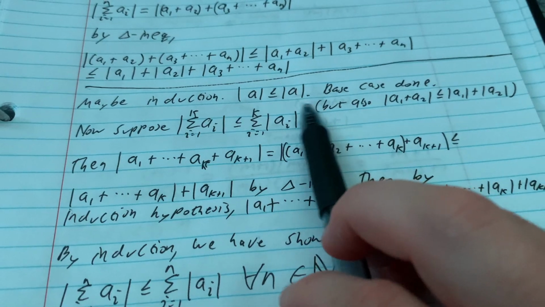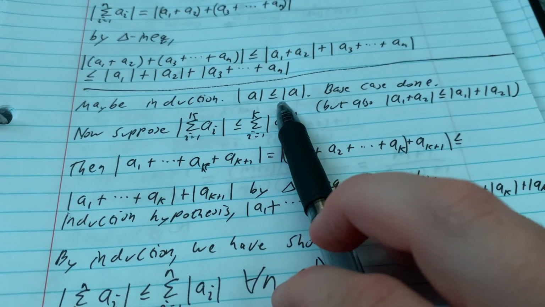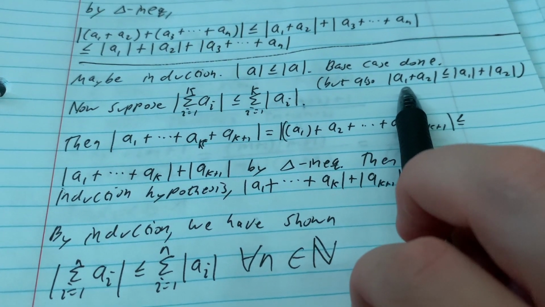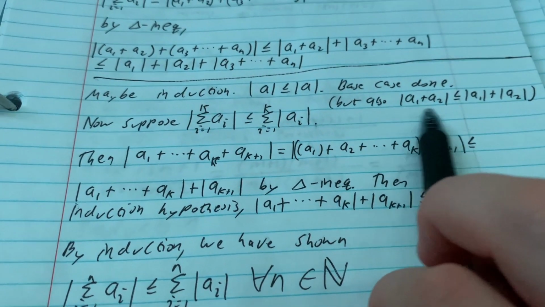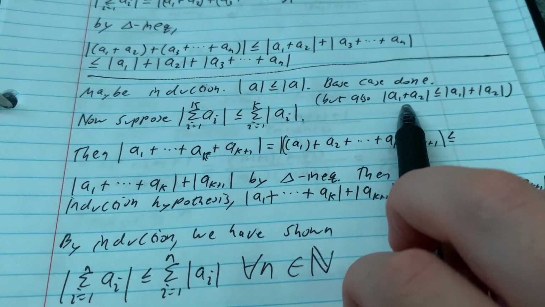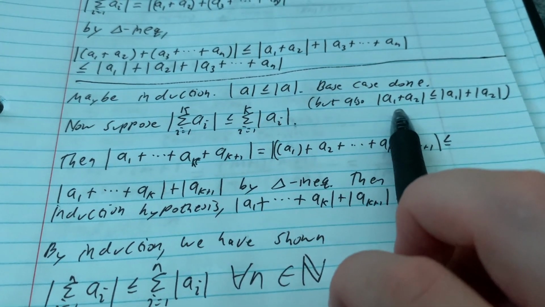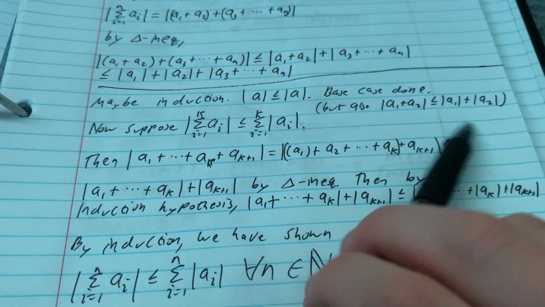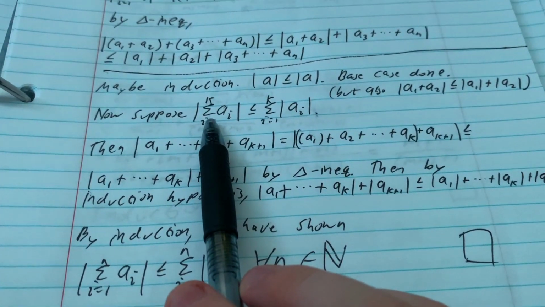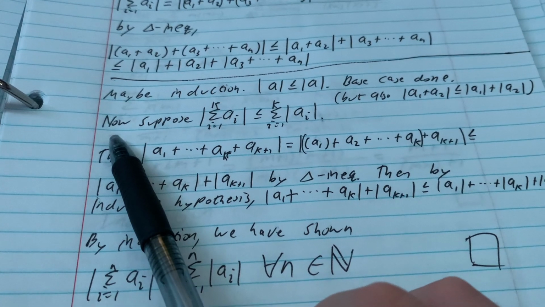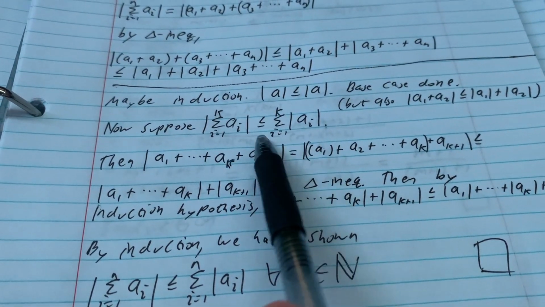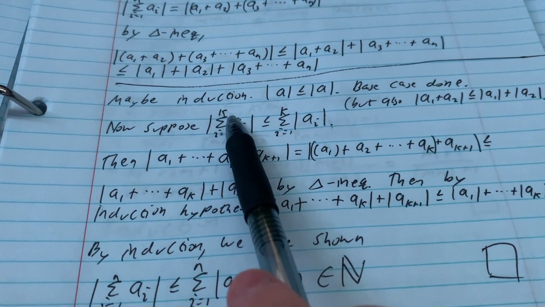Base case, absolute value of a is less than or equal to absolute value of a. That's true. But we also have, I did the regular triangle inequality, just in case it wasn't enough that this was n equals 1. I don't know why it wouldn't be, but that's what I did. Then we suppose that the big triangle inequality holds, and we want to show that it holds for k plus 1.